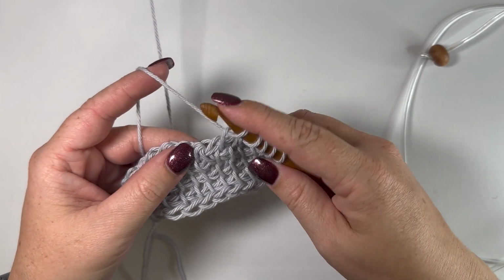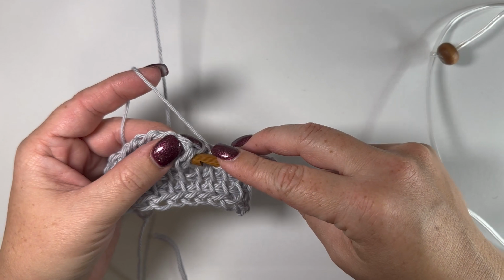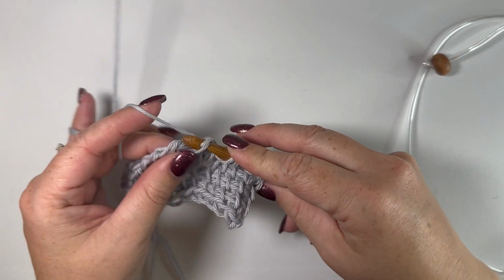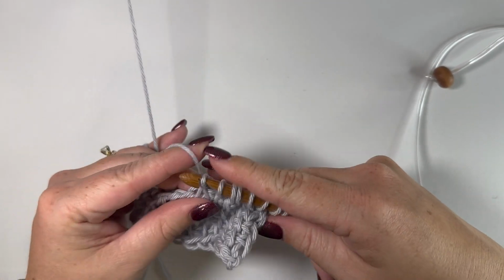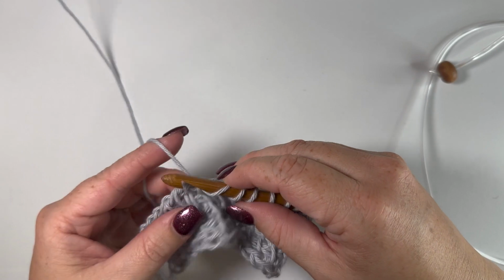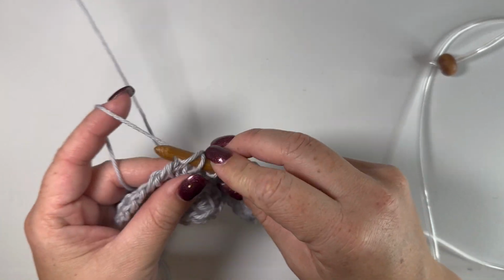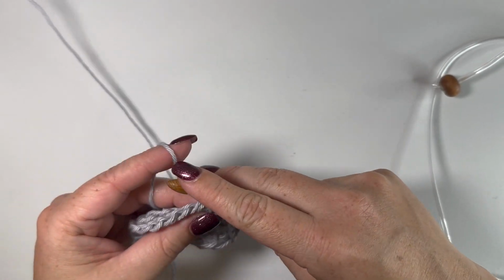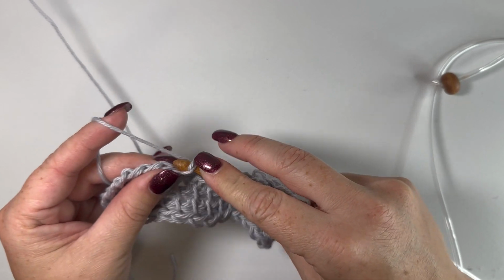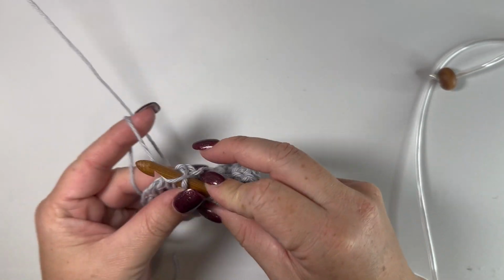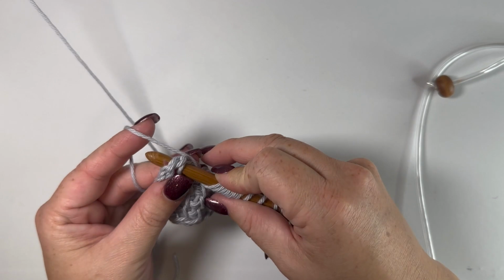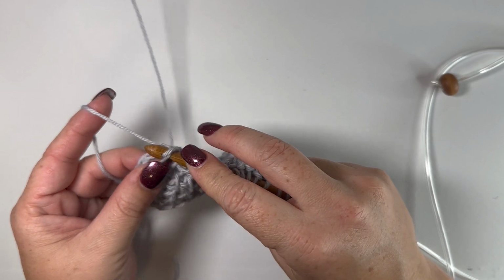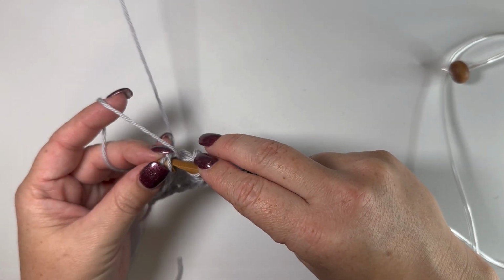For stitches that have been decreased, like in this case, you just go through one. And then that way, at the end of the row, you have the correct number of stitches. Now this is great, for example, if you wanted to make something that's getting smaller, maybe like a top, you know, like at the neckline, if you wanted to get a little smaller, you can always keep one edge straight and then decrease on the other one.